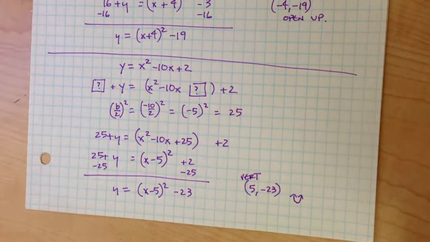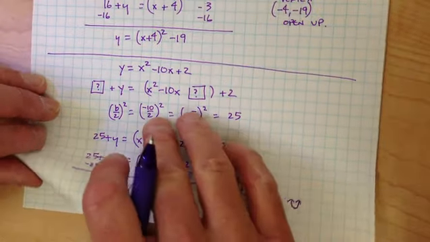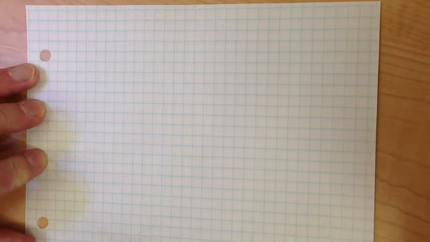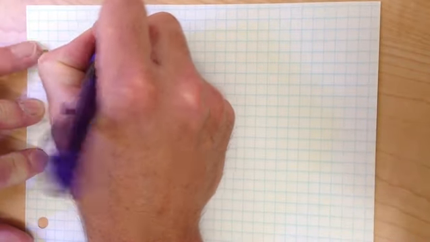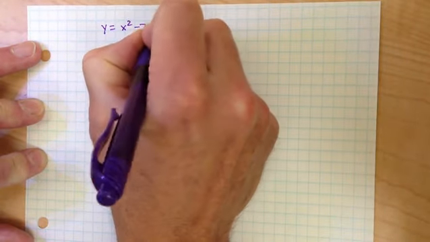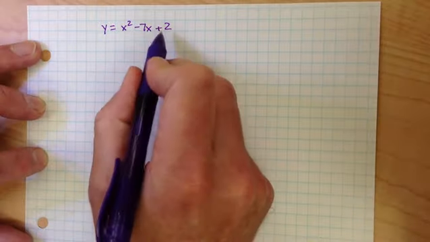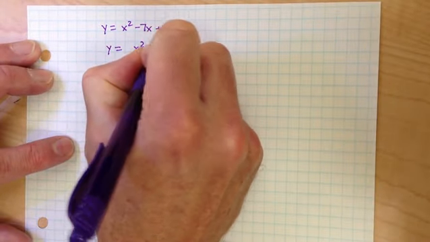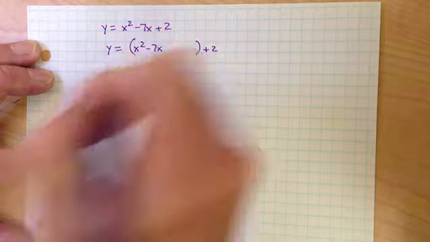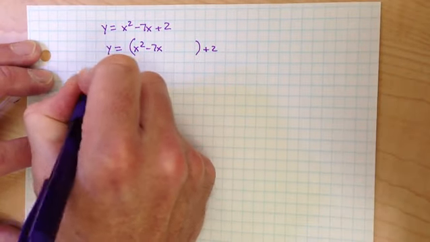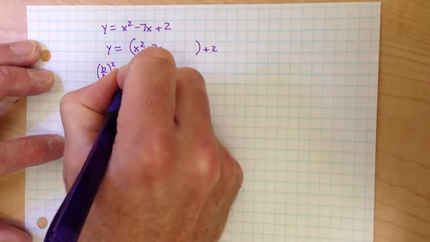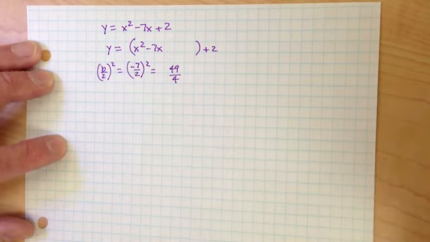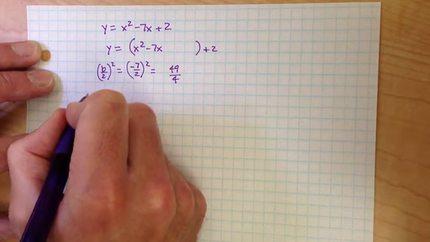Now I'm going to do 2 more examples and we should be finished for the day here. Let's get some fresh paper. There we go, nice and squared up. Let's look at y equals x squared minus 7x plus 2. Slide this 2 on over, make some room here for my perfect square trinomial. What value will I add into both sides? B over 2 squared, negative 7 over 2 squared equals 49 fourths. So I'm adding 49 fourths to both sides of my equation.